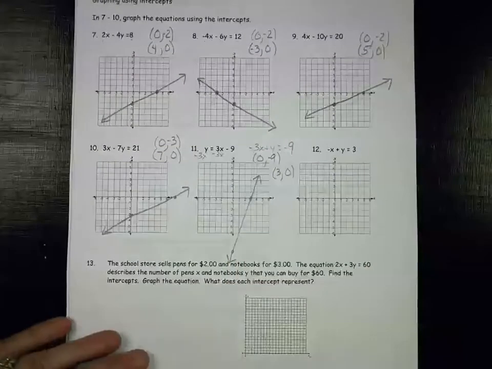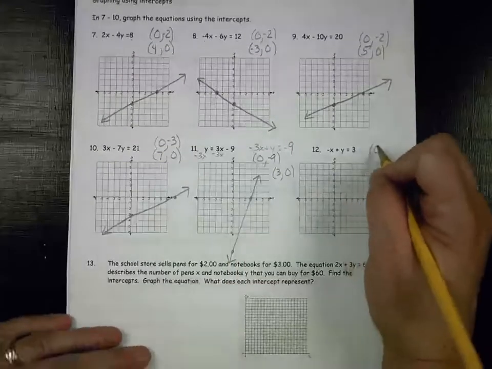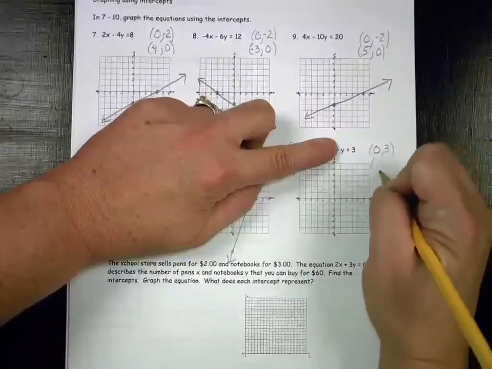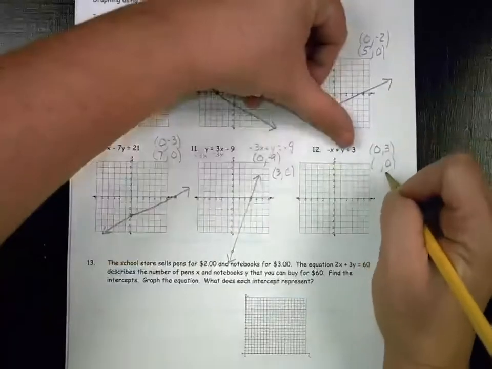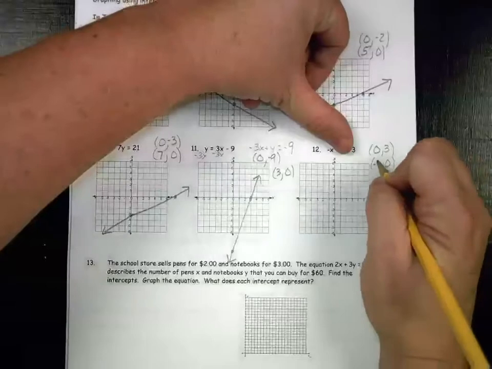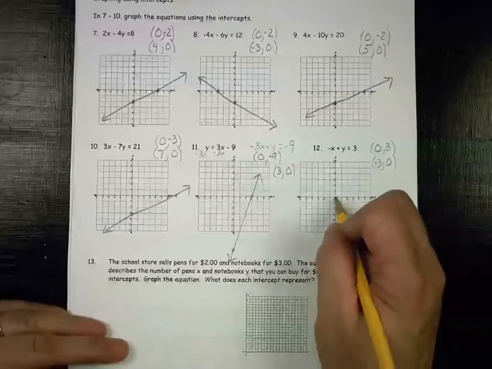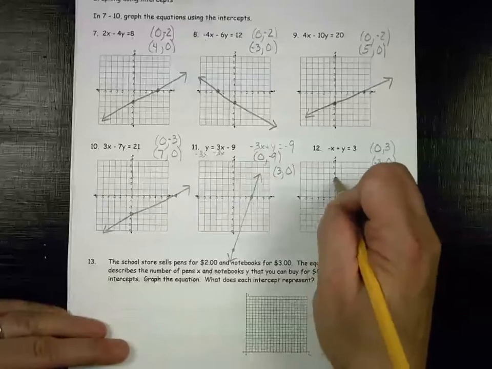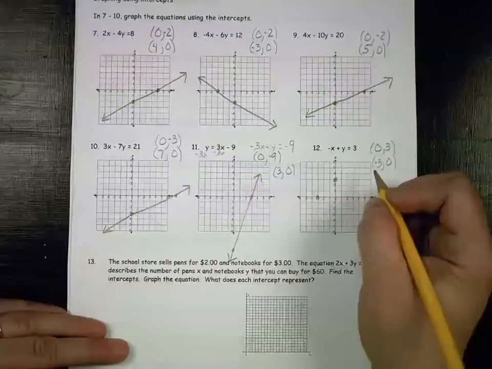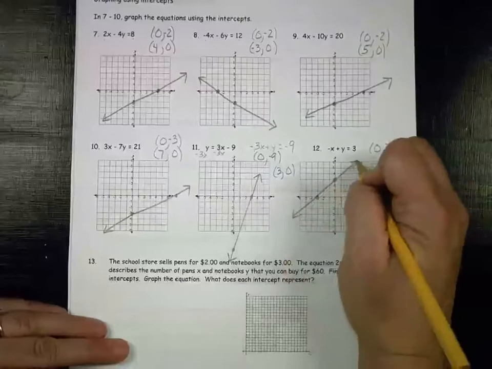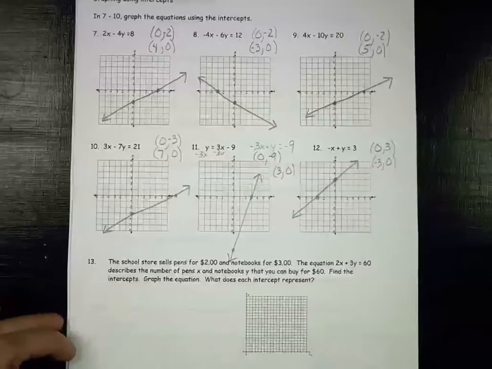Number 12, cover up the x, you would have (0, 3). Cover up the y, you will have (-3, 0). (0, 3) is right there. (-3, 0). And your line looks something like that.